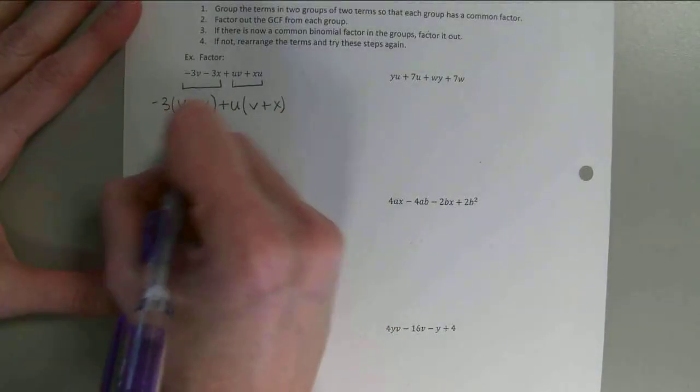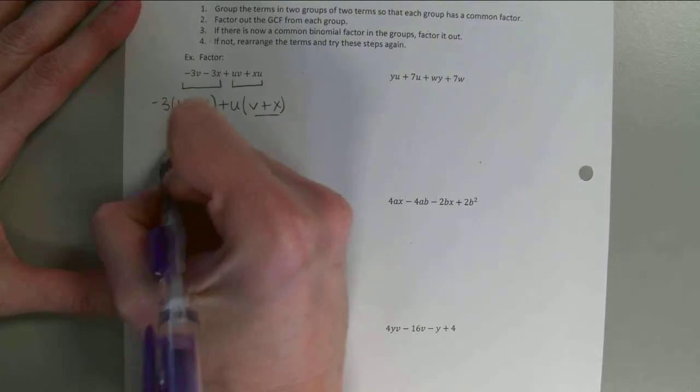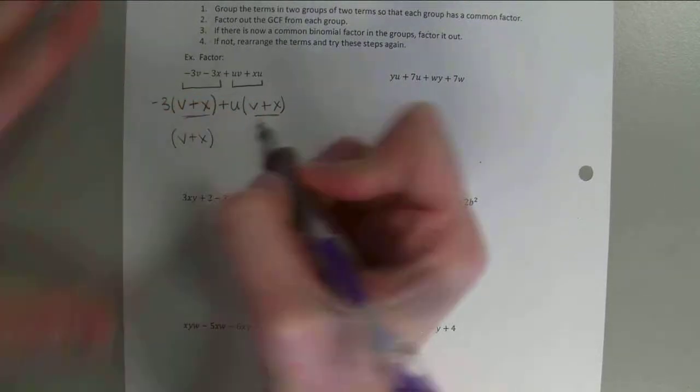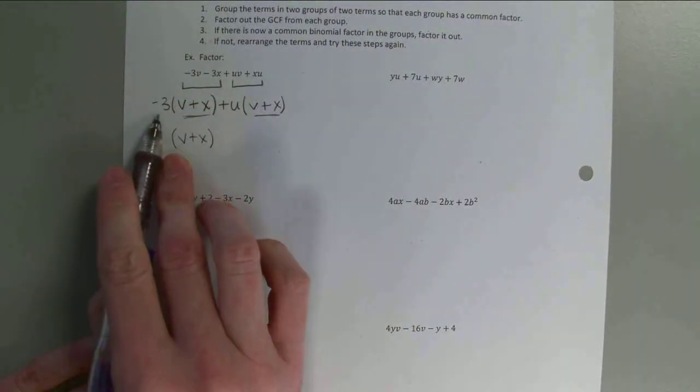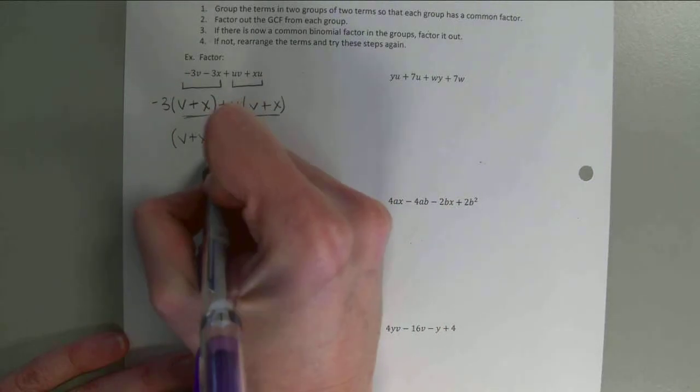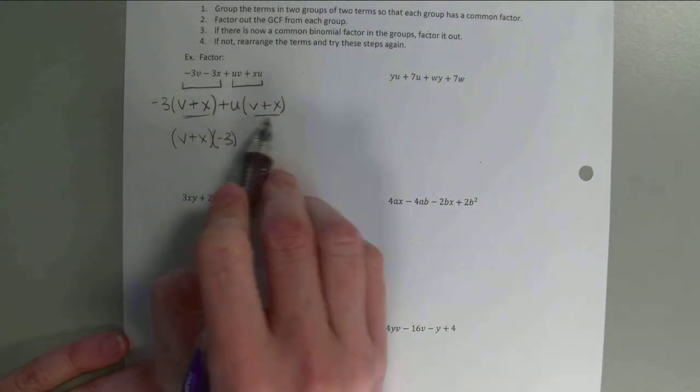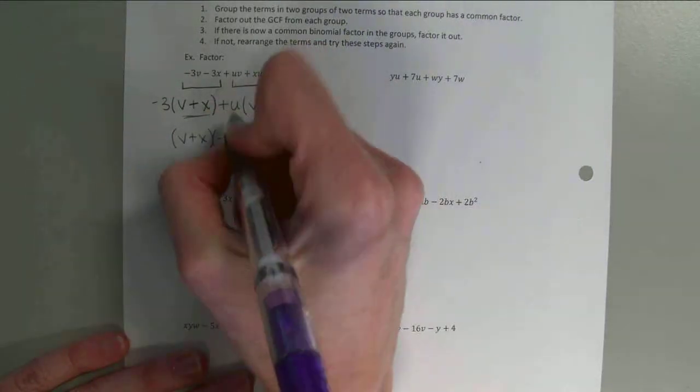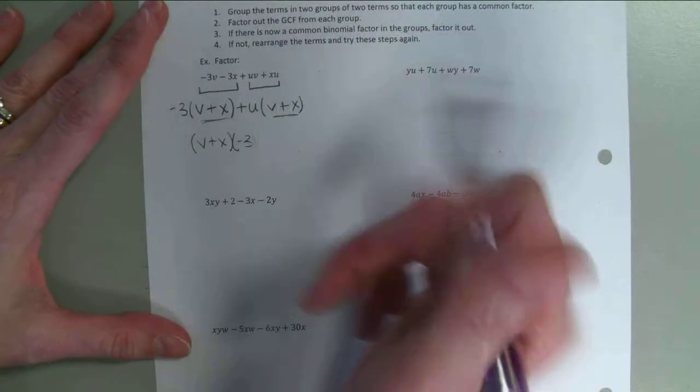So let's factor out this v plus x and pull him all the way to the beginning. When I factor him out of the first term, what's the only thing that's left? Negative 3. And when I factor him and pull him out of this term, what's the only thing that's left? Why did I put a parenthesis there? I don't know. A plus u. Does that look right?